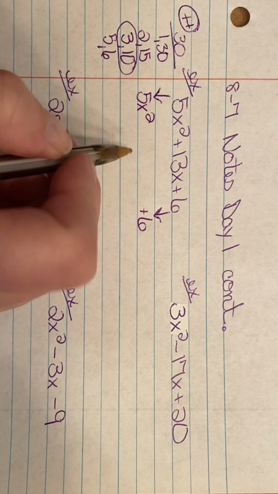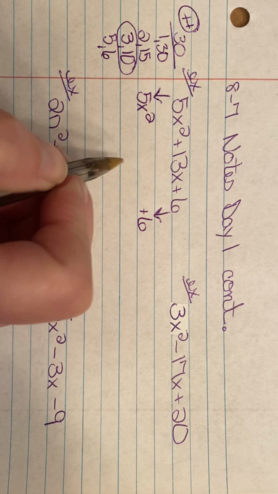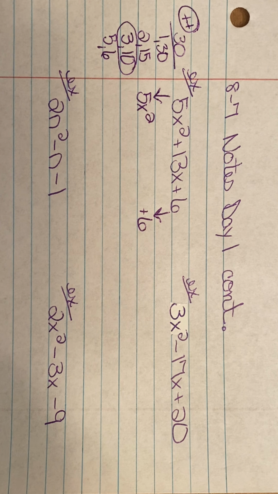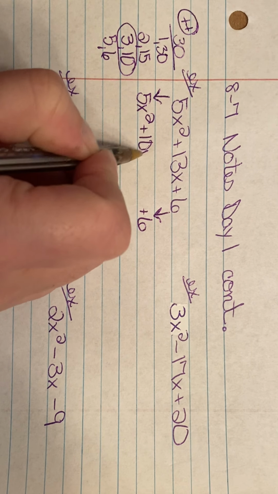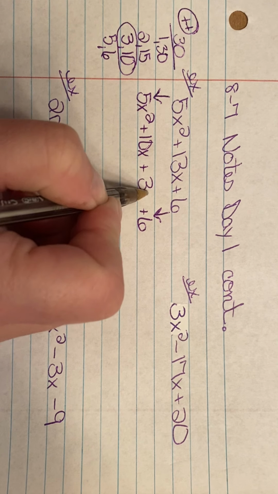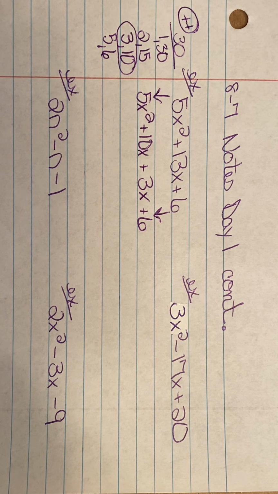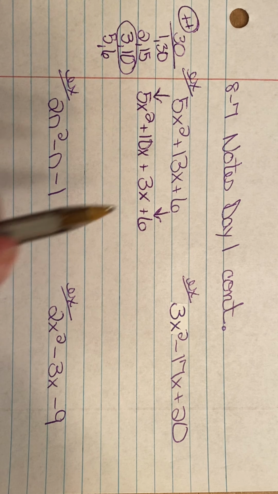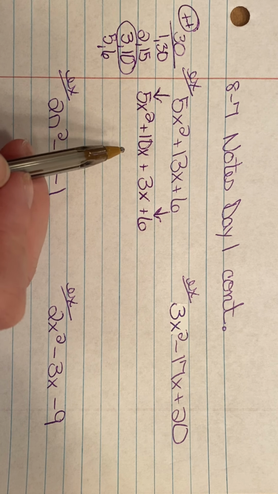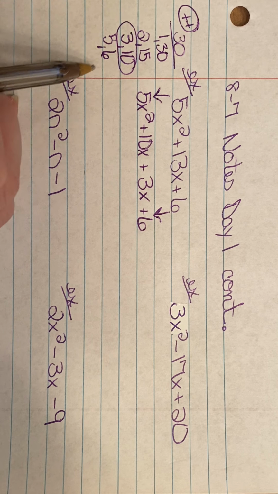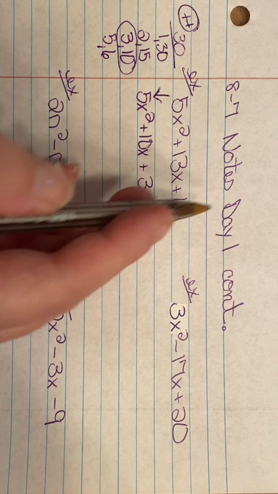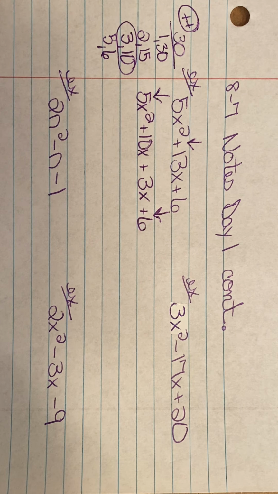And now we're going to put these in. Again, thinking about what we're looking at. So we've got plus 10x plus 3x. So we can set up our factor by grouping. I just noticed that this problem is very similar to the one that we just finished on the other page, only instead of it being double positive numbers, this time they're double negative because of this center piece.